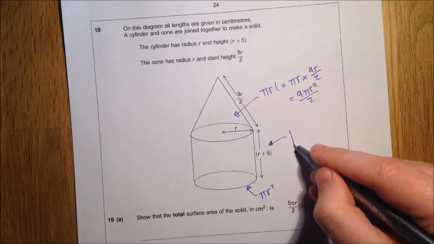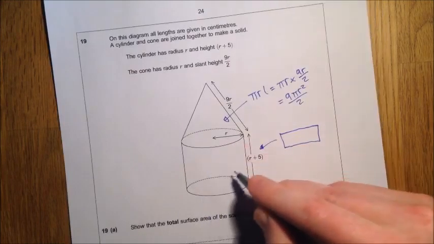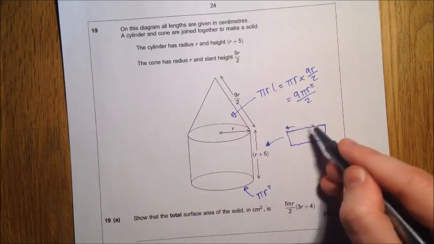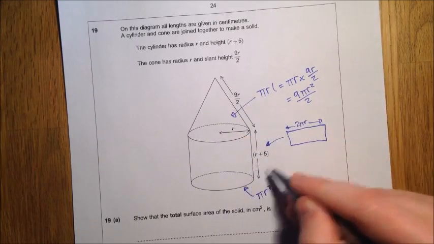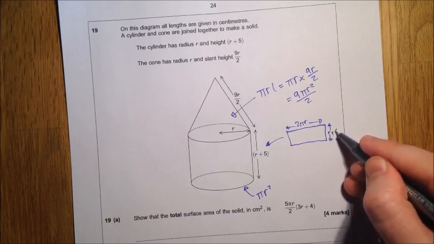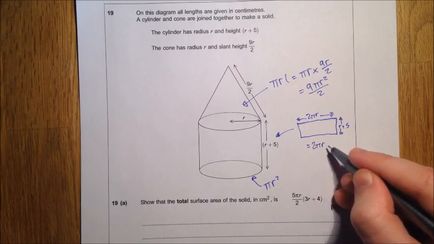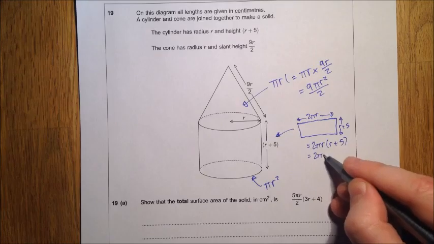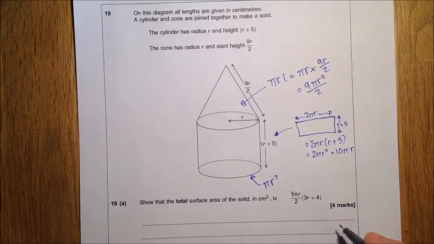And then for the cylinder we get this unwrapped, like the wrapper on a tin, and this distance here is the circumference of the circle, so it's 2 pi r, and the height is r plus 5. So the area is 2 pi times (r plus 5), or it is 2 pi r squared plus 10 pi r if we multiply that out.